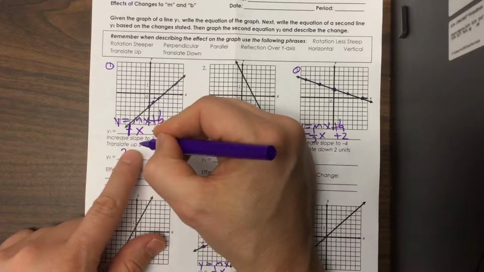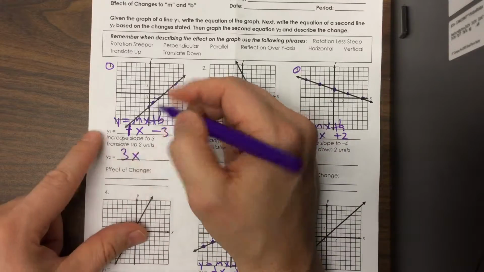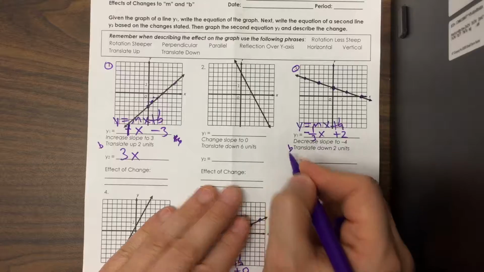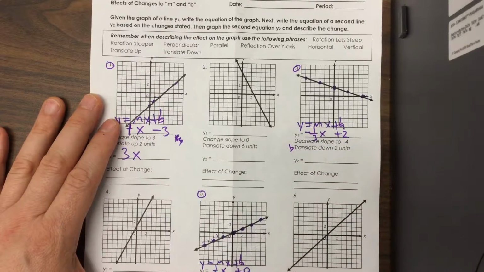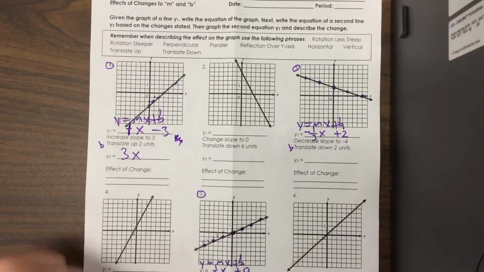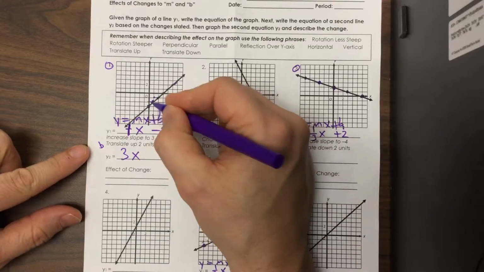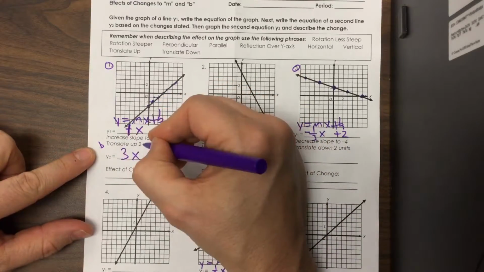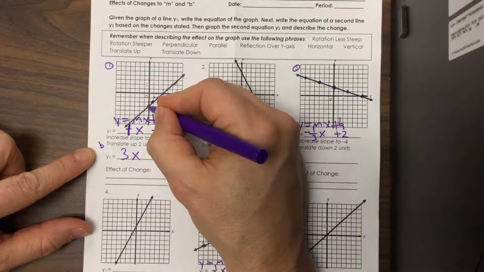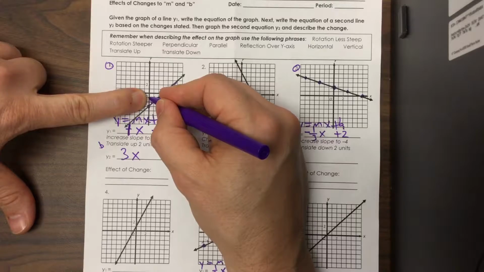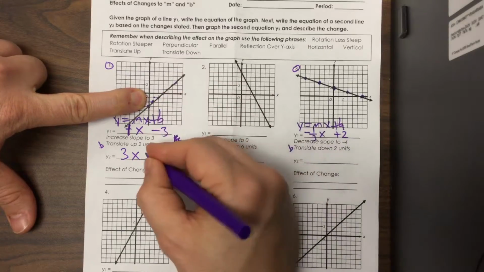So if it says translate up 2 units, we're talking about the B number when we translate. I'm going to go ahead and label that on all of the odds. We're talking about the B number on all those times when it says translate up or down. So I start at my current B value, which was -3, and I translate it up 2, which means I count from here up 1, 2. This is my new B value, and that is -1.